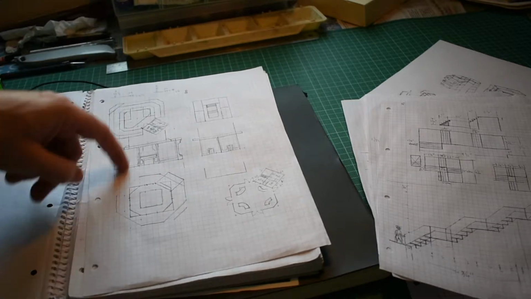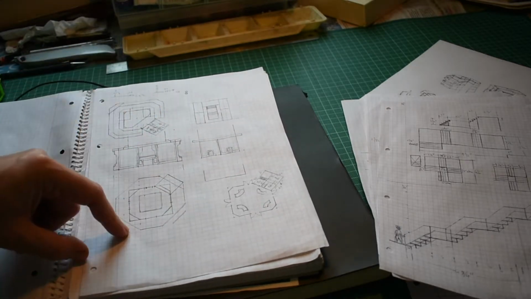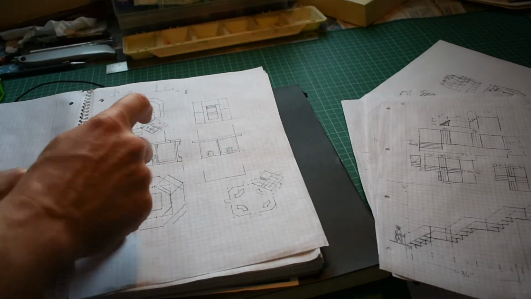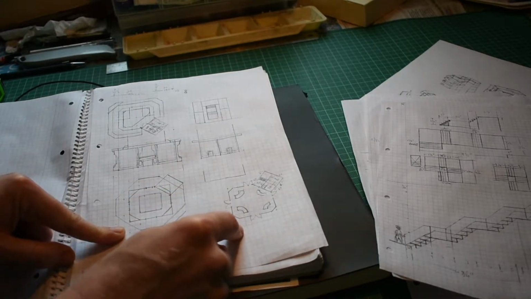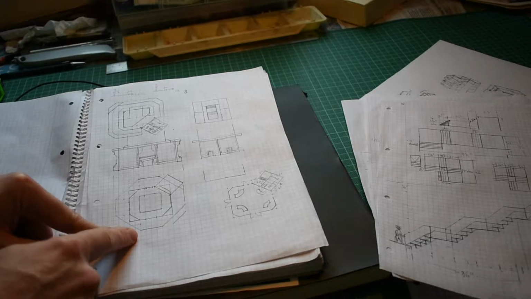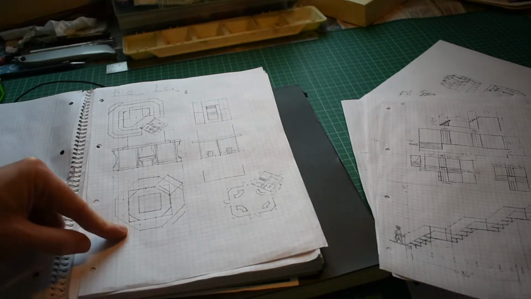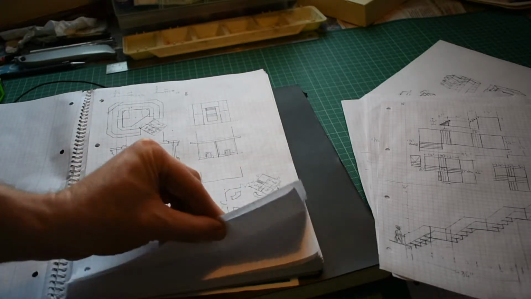And then, as you can see, just working different ideas, different forms, how they sit together. This was how I worked out the 20cm by 20cm objective room that you need for the weapons room, and I decided to turn this into a tower block.